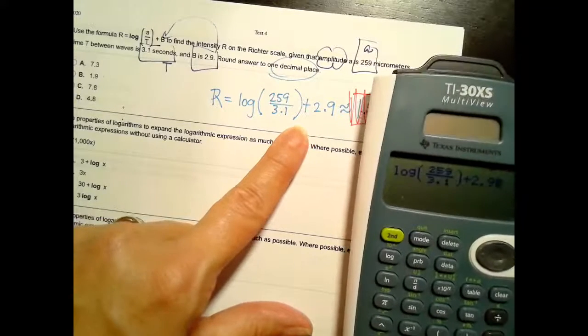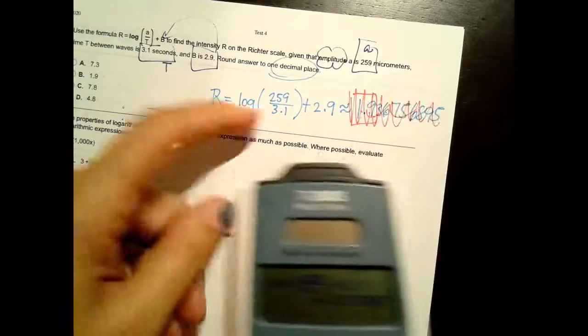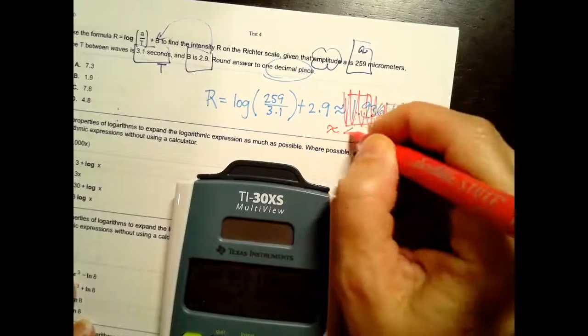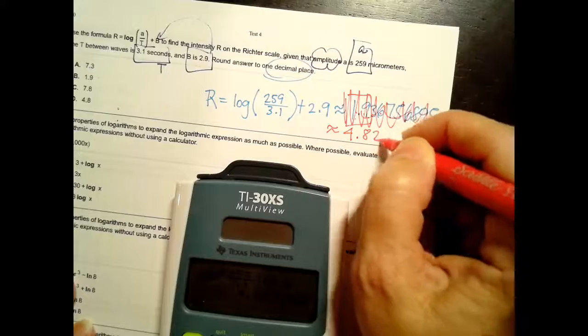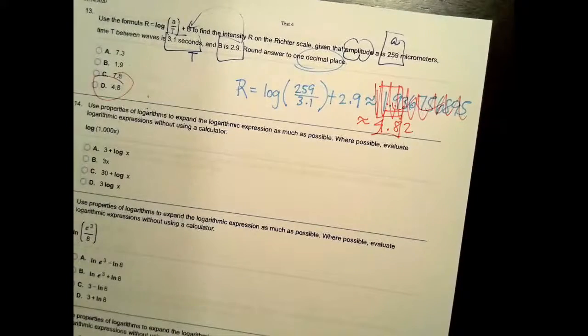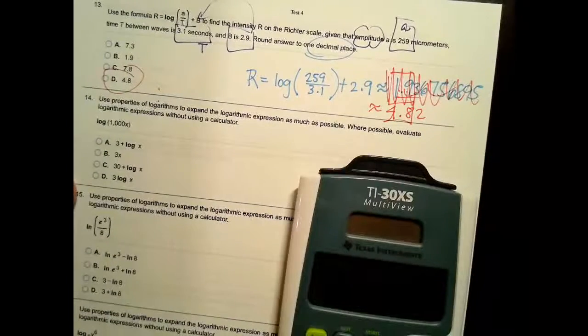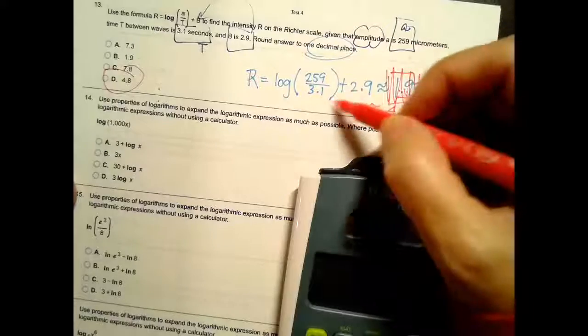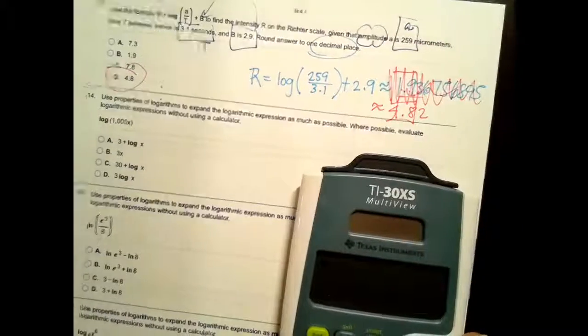There we go. Now it looks right. All right, there we go. 4.8. So approximately 4.82, round to 1 decimal place. So the answer is 4.8. Make sure you get that right in that calculator. I was not supposed to have 2 parentheses. I was only supposed to have the 1 by the log.